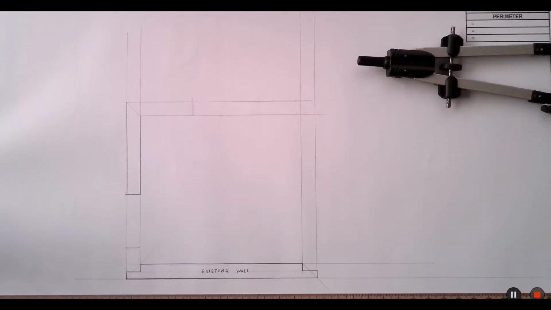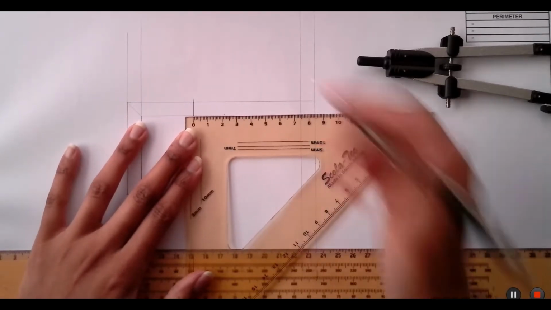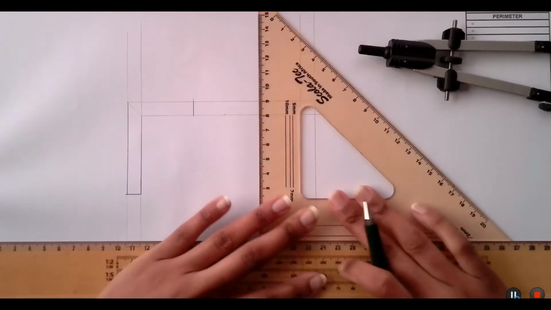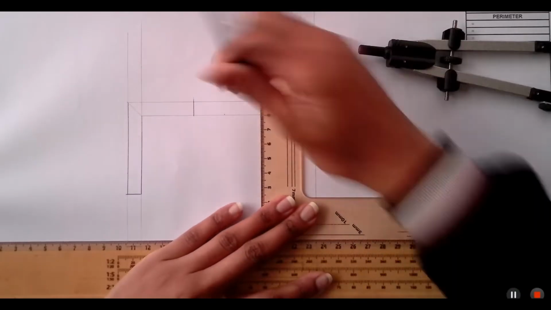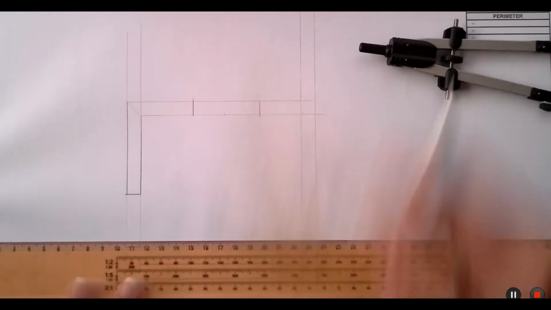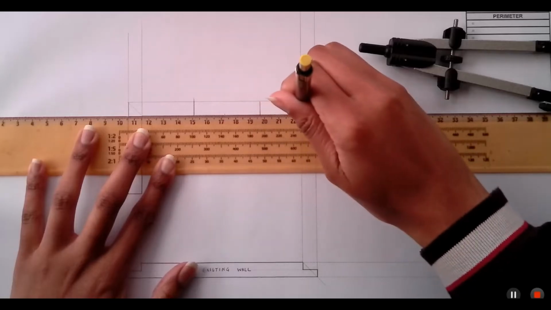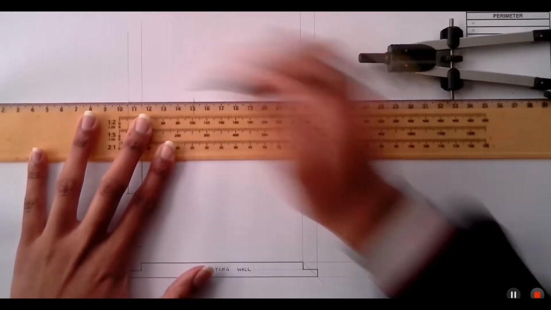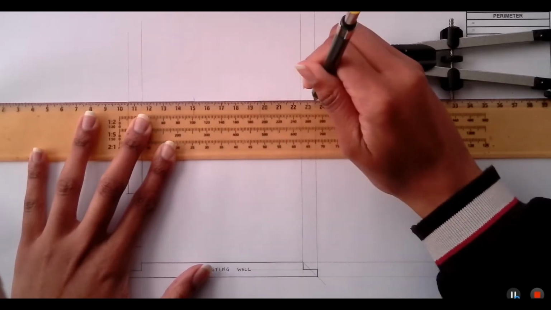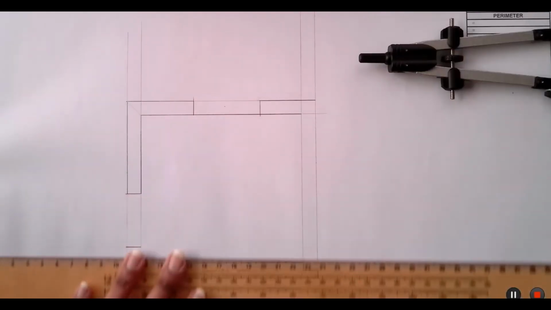And then the window size is 46. We'll mark it off as well here. Remember, for the window, you have to leave space because the window sill needs to pop out here.